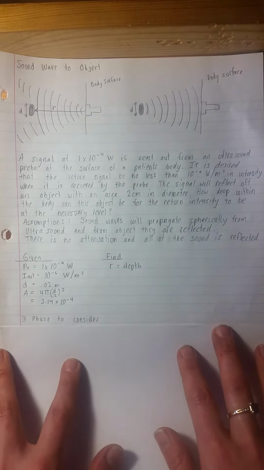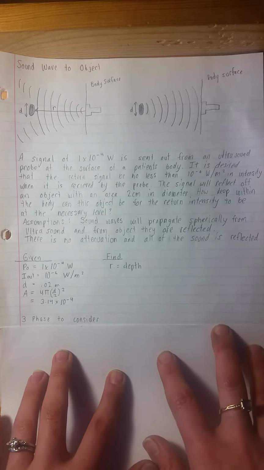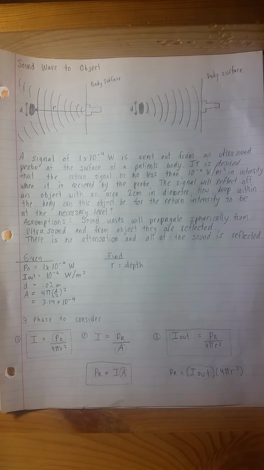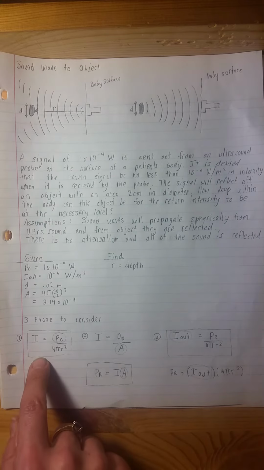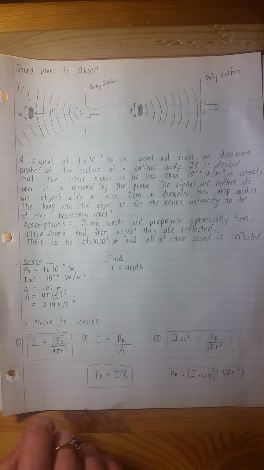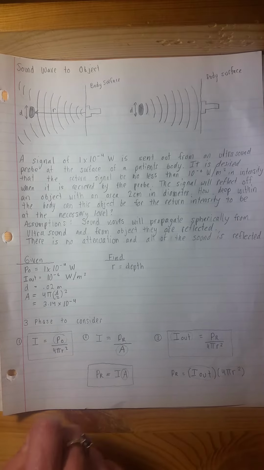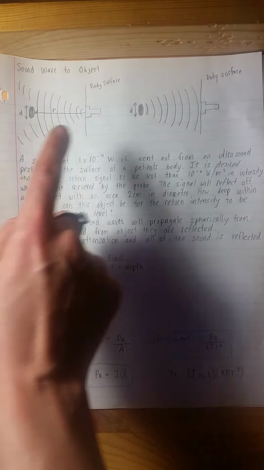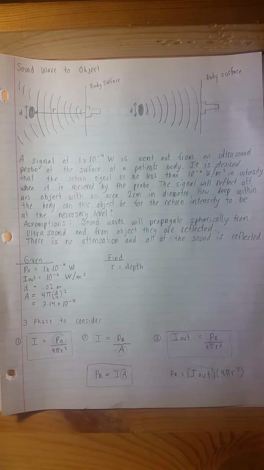There are 3 phases in this problem to consider, so I'll go ahead and show the equations here. In the first equation, we have the initial power that is given, which results in some intensity, which is not given, incident upon the object at a distance r. That's not given, and this is what we are trying to find. We're trying to find the r value of how deep the object is.